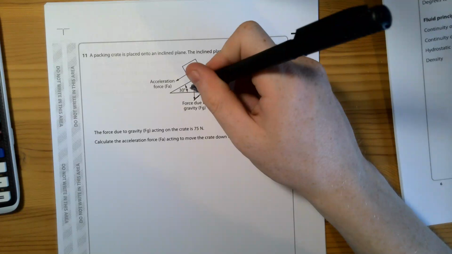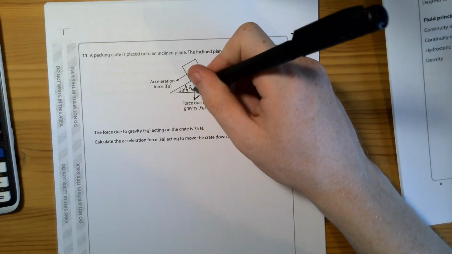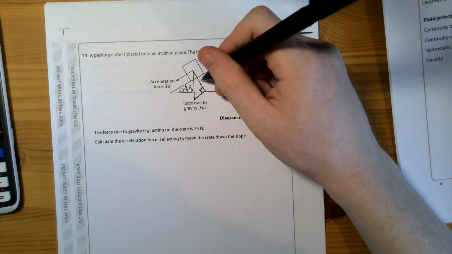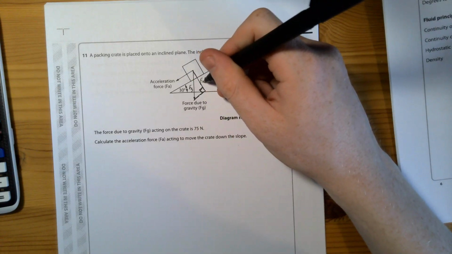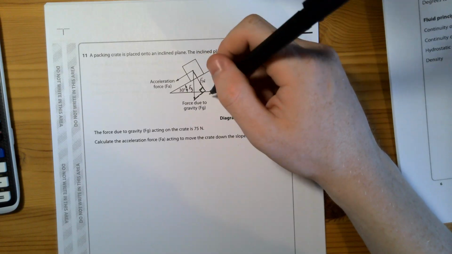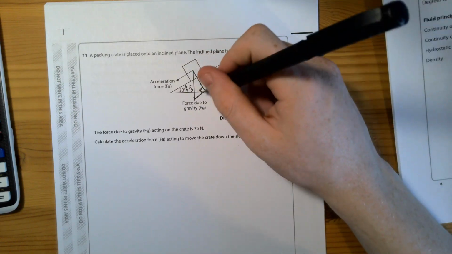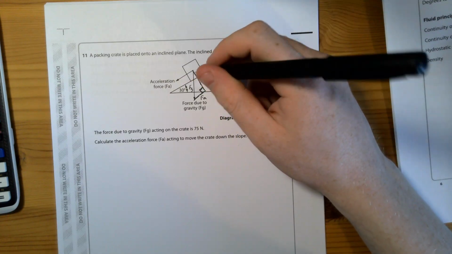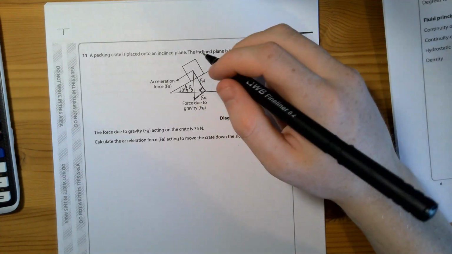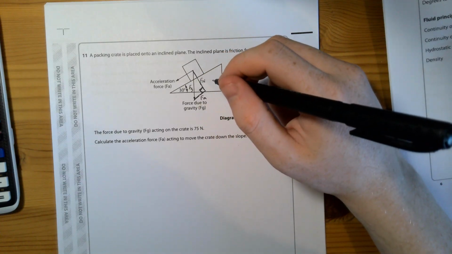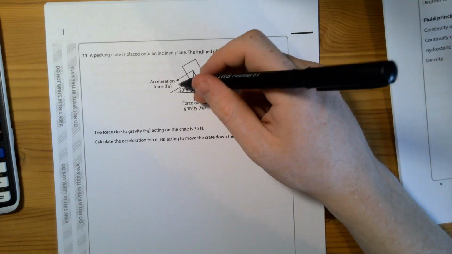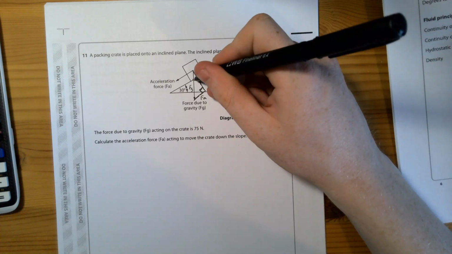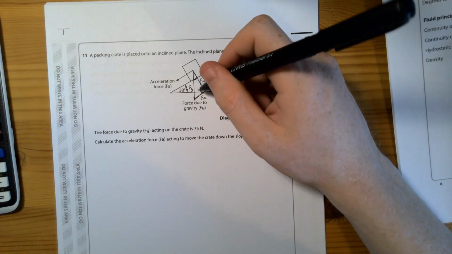Right, you've got Fg just here. Fg is this length due to gravity. This is Fn, the force normal, the force that's normal to this plane. And then you're going to have Fa as this length over here. Now, it's a very diddy drawing, but it gives you all the information you need. You then can take this 30 degrees and place it as an angle in this top corner here.